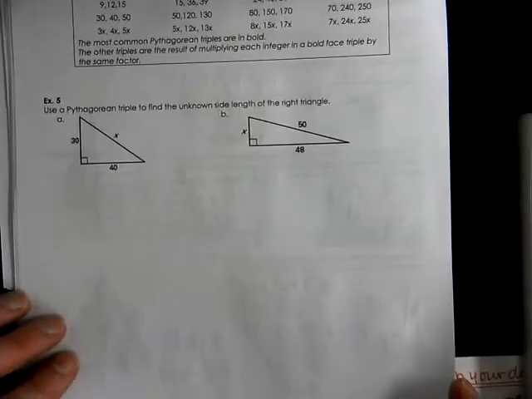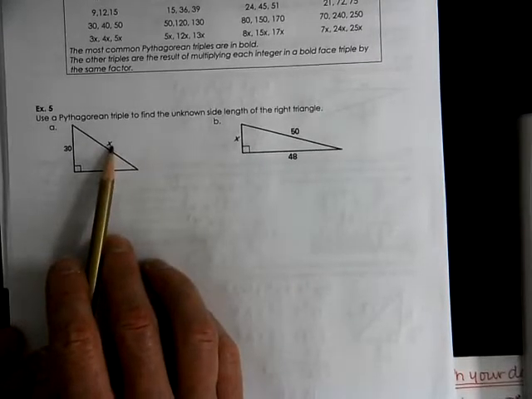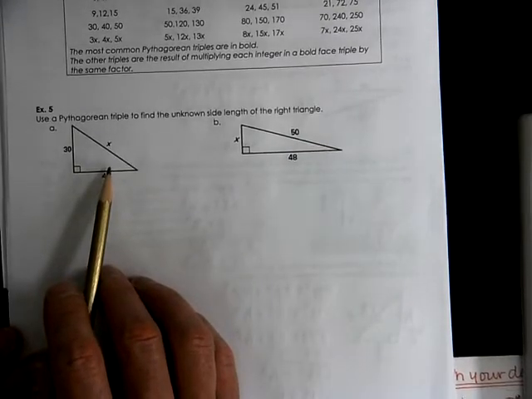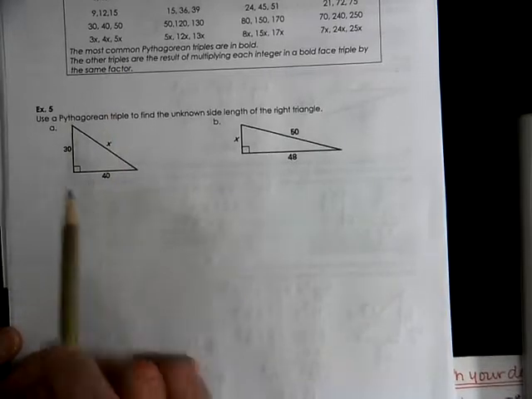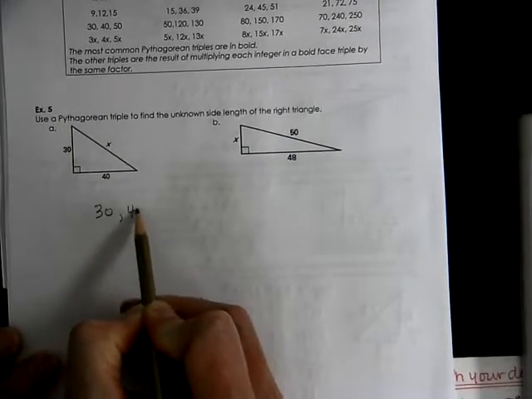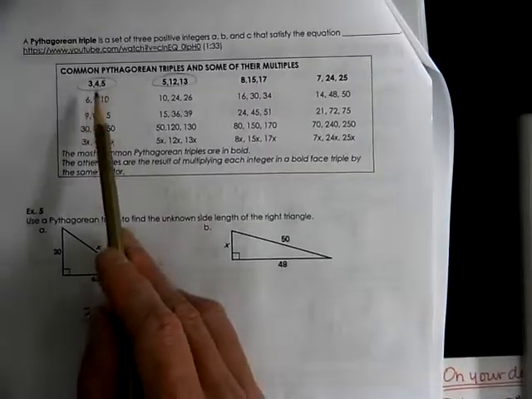So coming down here, there's a couple different ways we can do this. You could solve for the missing side by just doing the Pythagorean theorem. That's what I'd expect you to do. But if you think about it as patterns, if this was 30 and 40, what pattern is that following up here in the gray?